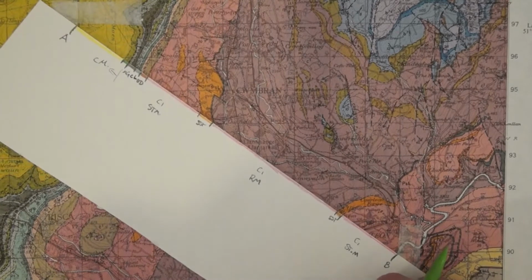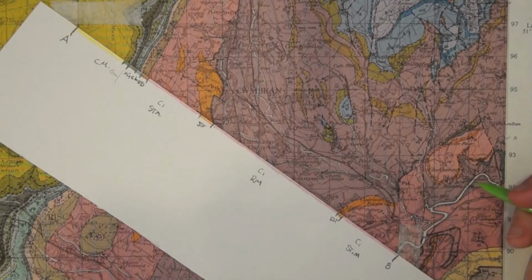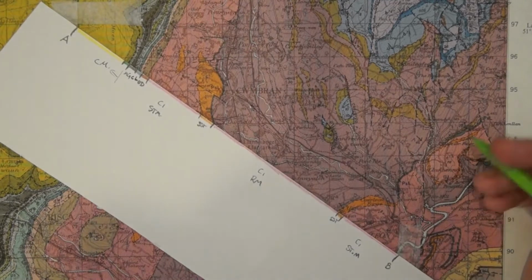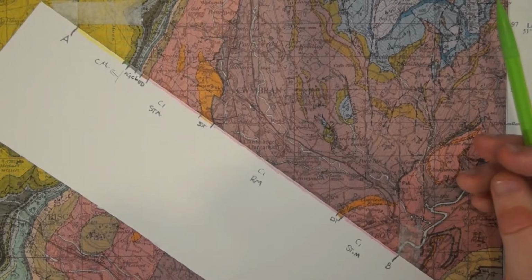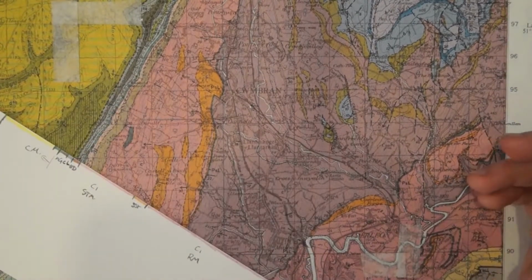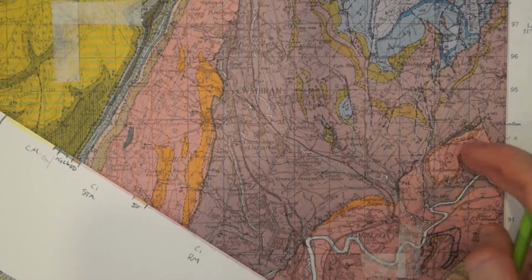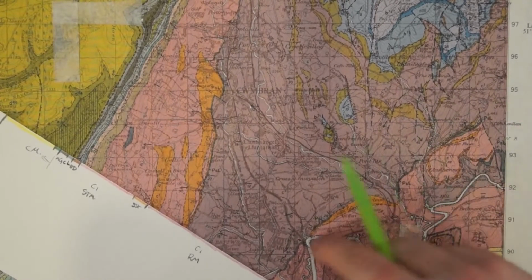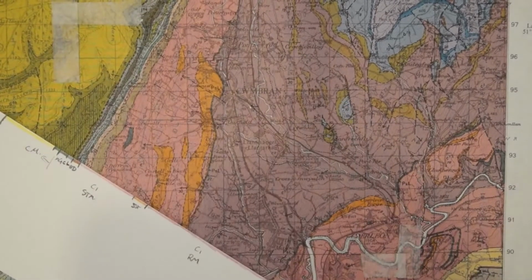Now what I need to do is plot some of the structural information, and it looks deceptively easy, but there's very many ways to go wrong with this. And if we move our cross-section panel away, you can see that there's some degree of variation of dip within our folded region.